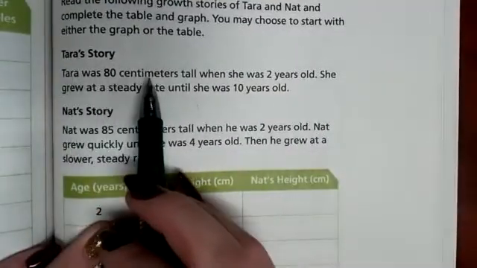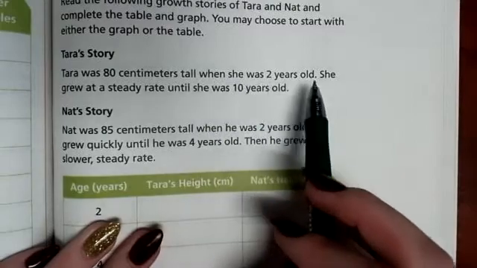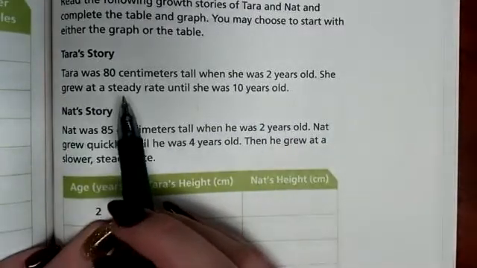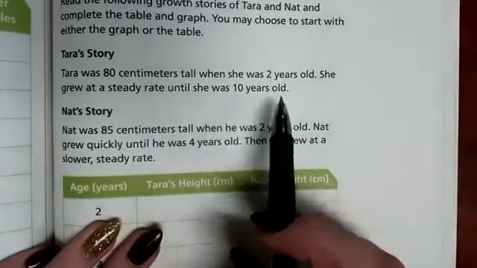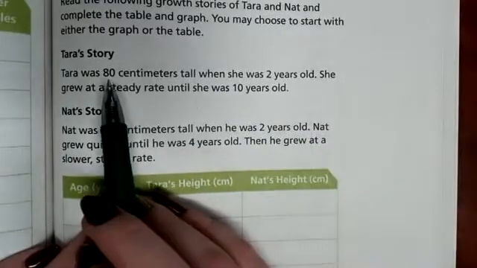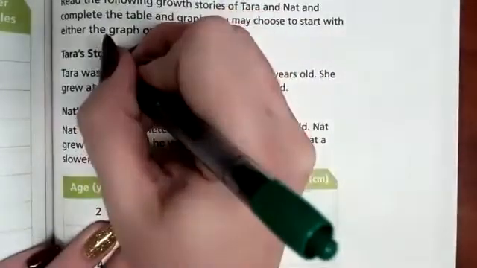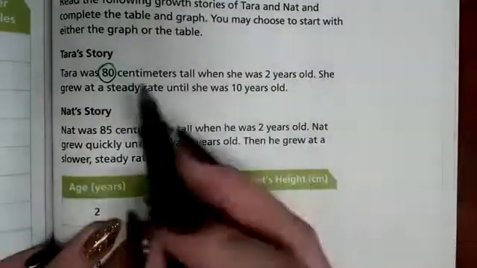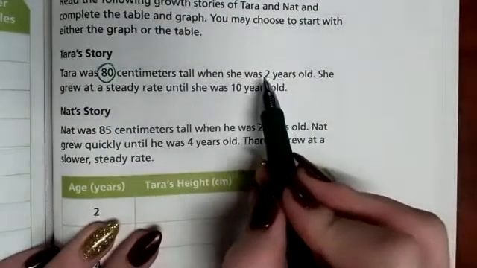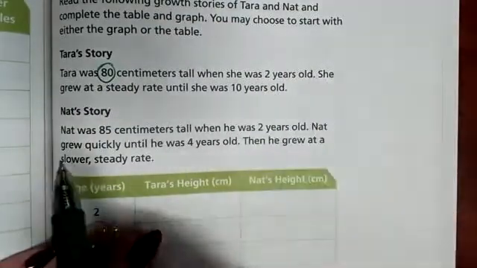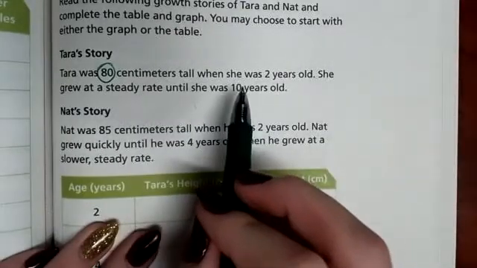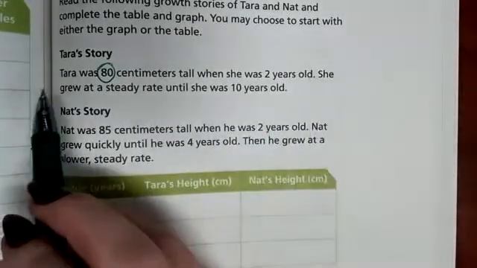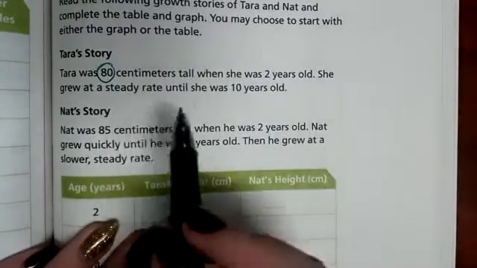Tara was 80 centimeters tall when she was 2 years old. She grew at a steady rate until she was 10 years old. Okay, so they give me 80 centimeters when she was 2. After that, I don't see any more data. The only thing they say is that she grew at a steady rate until she was 10.